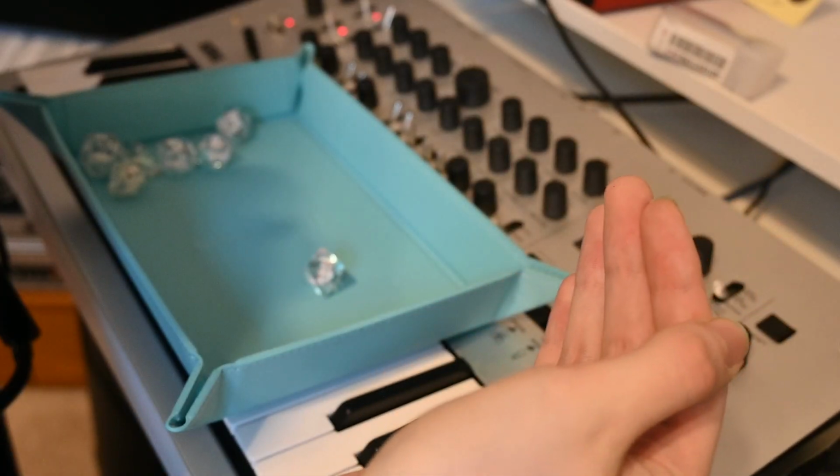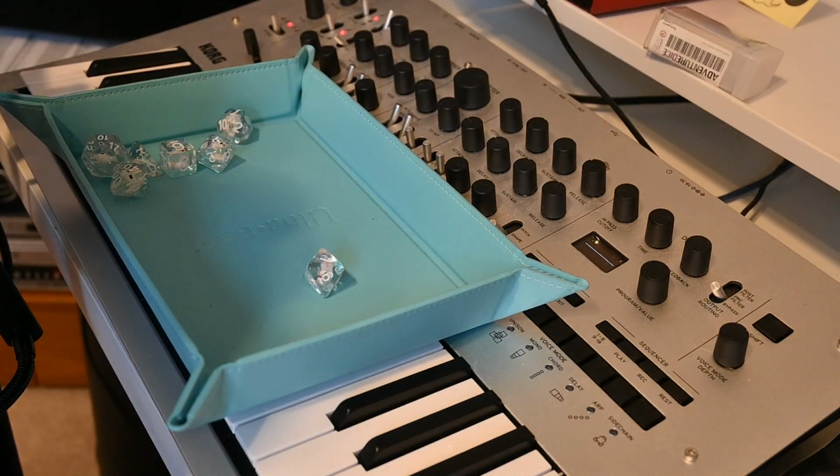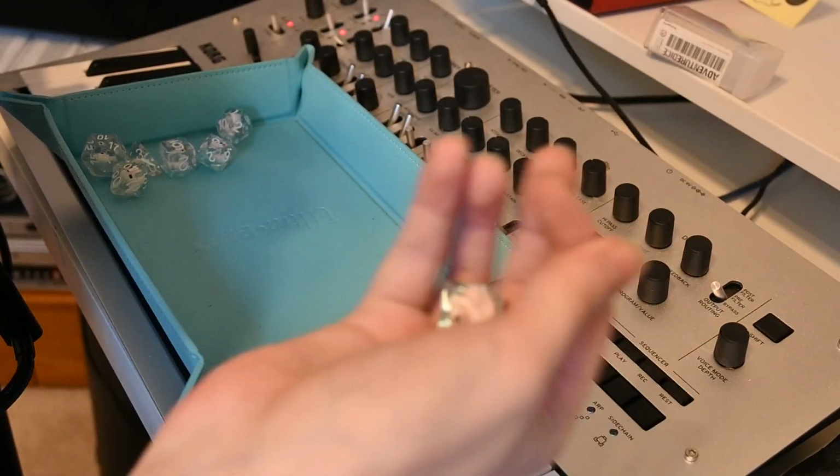So, 1. So we're starting with the 1. So that's a pretty standard thing to do in a song. The dice are favoring me so far. Now we're rolling for our second chord.